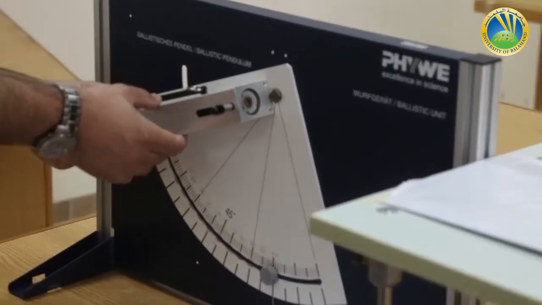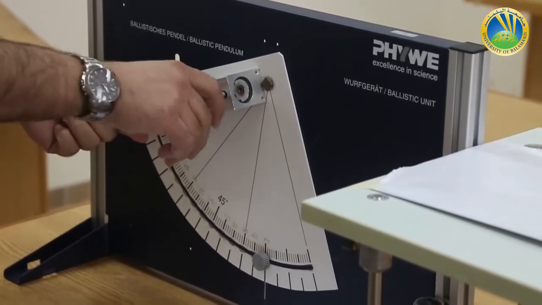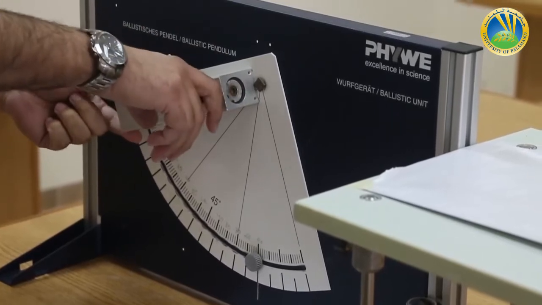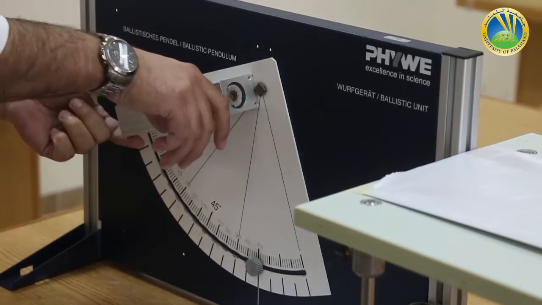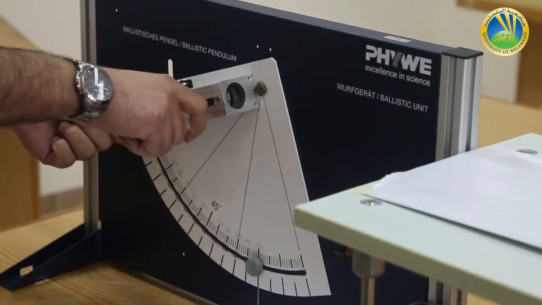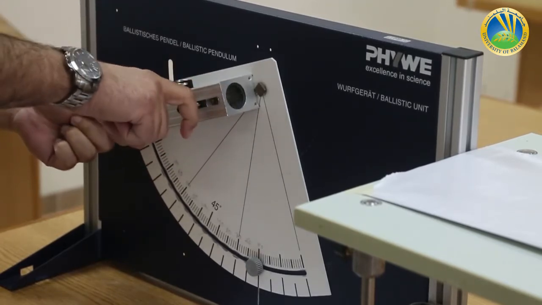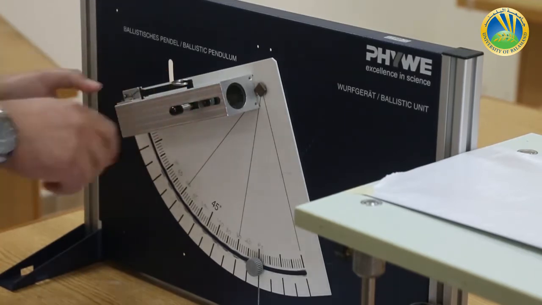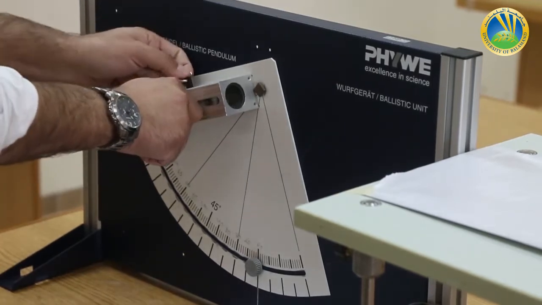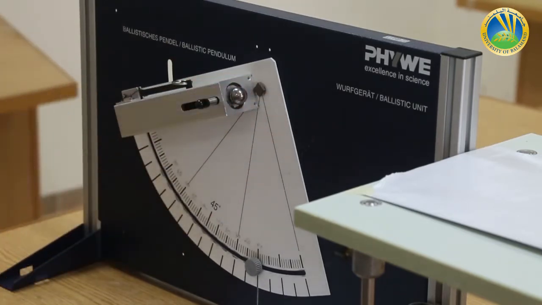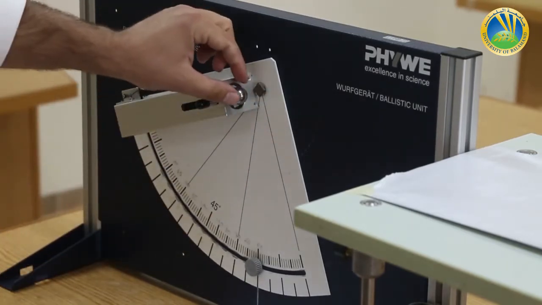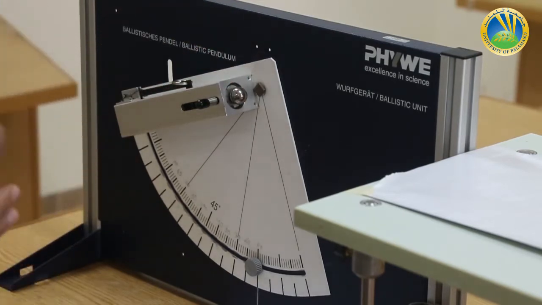Inside the launcher we have a spring, and the more we compress the spring, the bigger the initial velocity will be. So we have tension 1, tension 2, and tension 3. We have 3 tensions in this launcher, and then we have 3 initial velocities, so we can launch this steel ball with 3 different velocities.